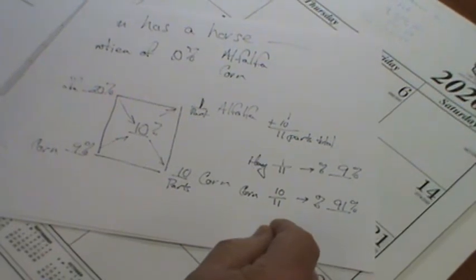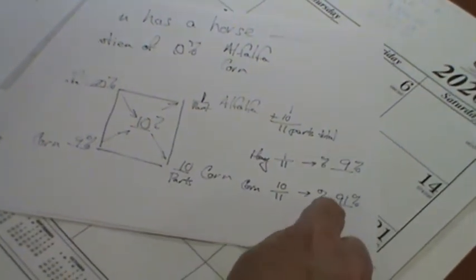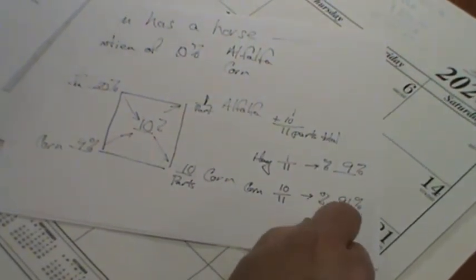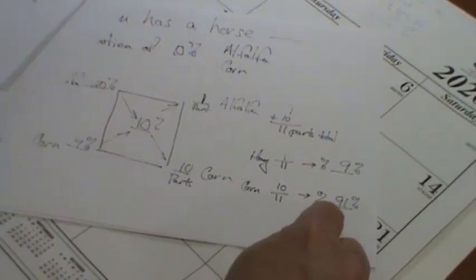Something like that. Yeah. For 1,000 pounds? Yeah. Or for every 100 pounds, 91 pounds of corn to every 9 pounds of hay. It's a heavy grain, low fiber diet if you're doing it this way.